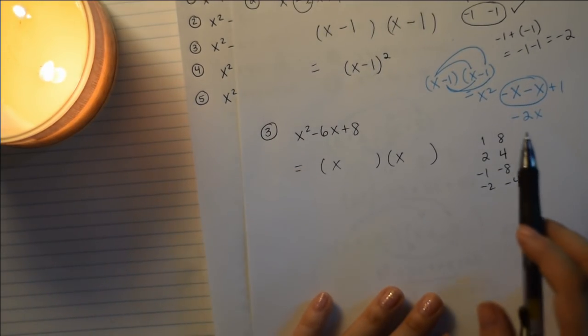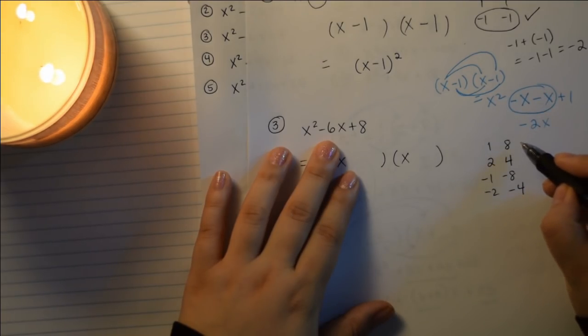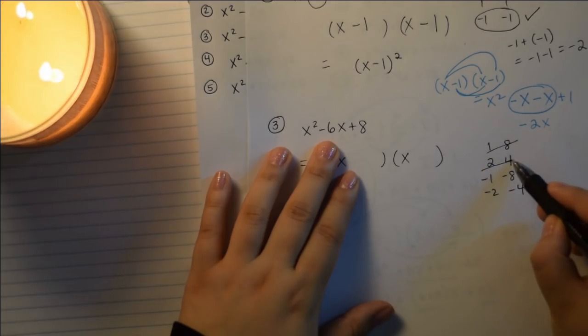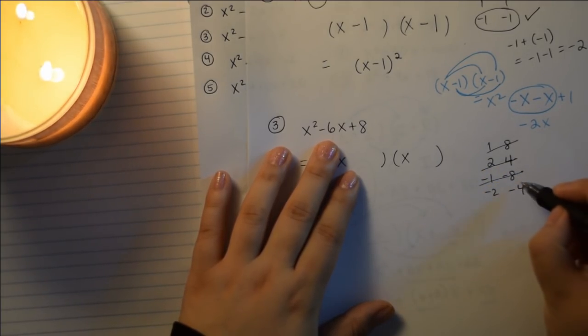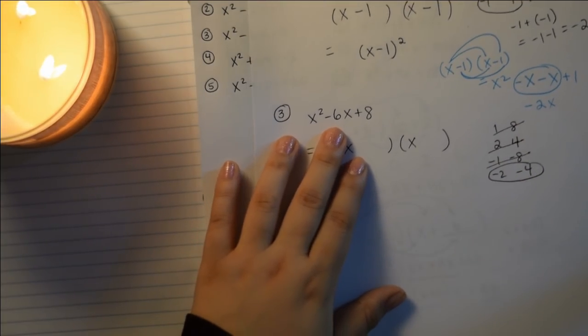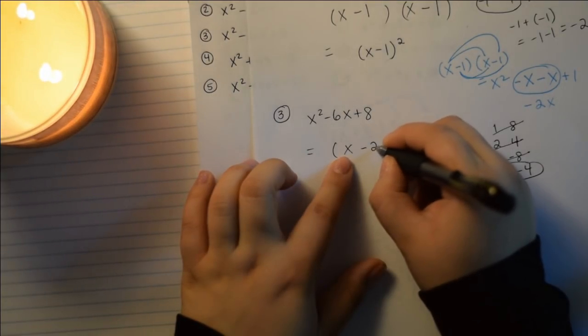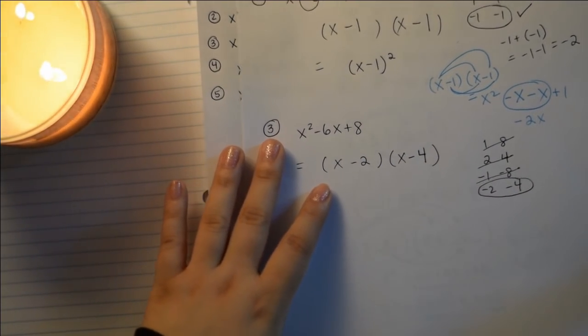So which pairs add to give me negative 6? 1 plus 8 is 9, so nope. 2 plus 4 is positive 6, so nope. Negative 1 minus 8 is negative 9, nope. Negative 2 minus 4 is negative 6. So x minus 2, x minus 4. Very, very good.